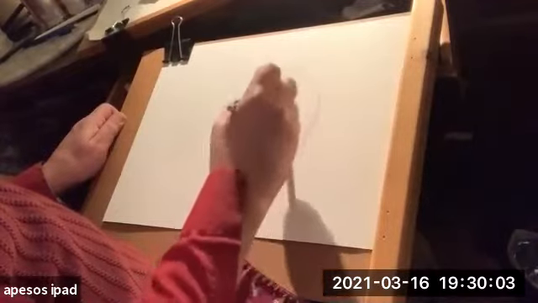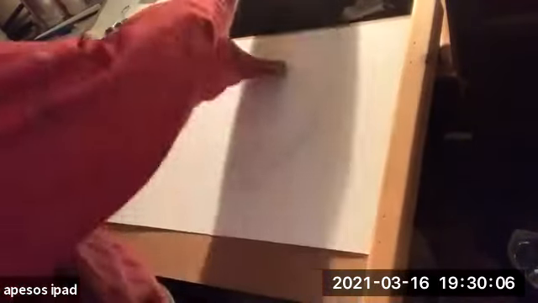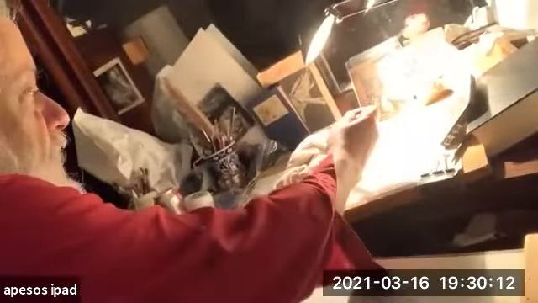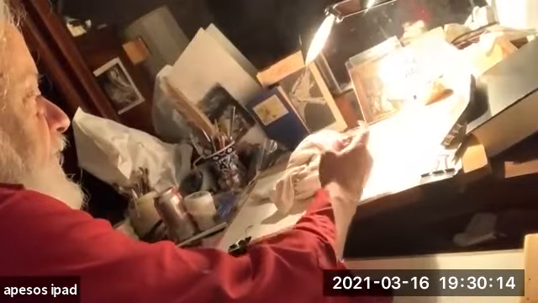Okay, now I'm going to do some measurements and see some of the big shapes in it. So I'm going to measure this distance, measure this distance, the big shapes within the form.